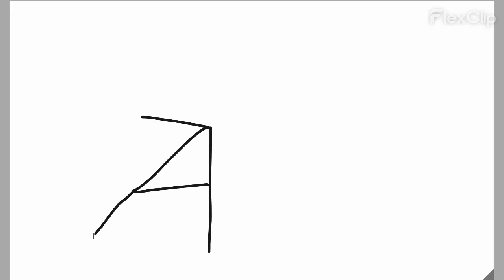Z, it obviously turns into A because there's no letter after Z, so it just cycles back. And this looks really good, and this part doesn't really matter that much. And yeah, this looks really good, I think.